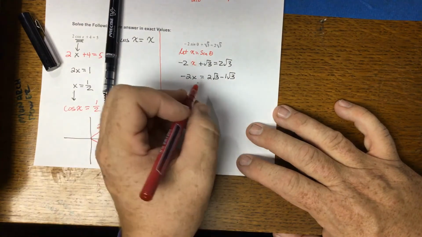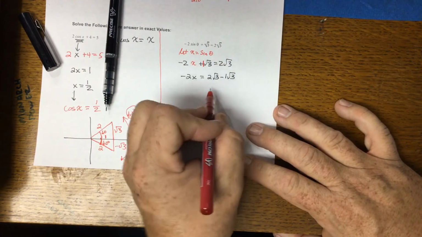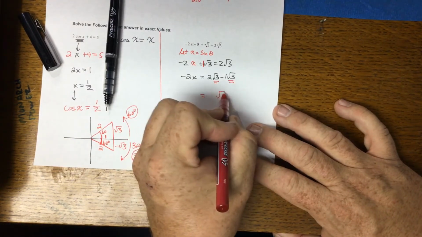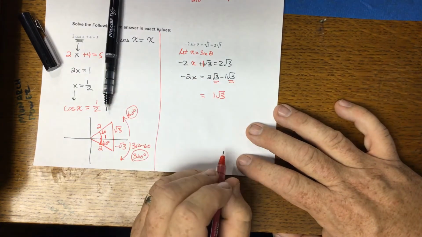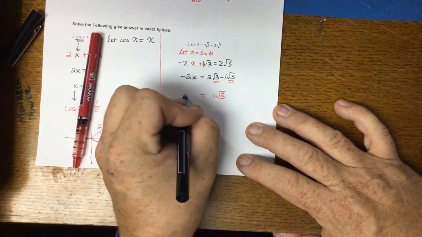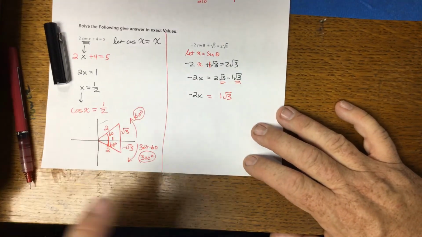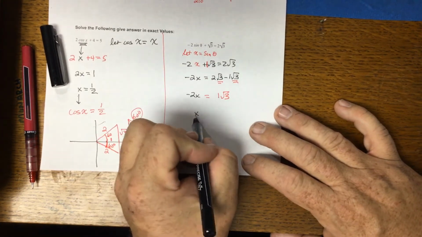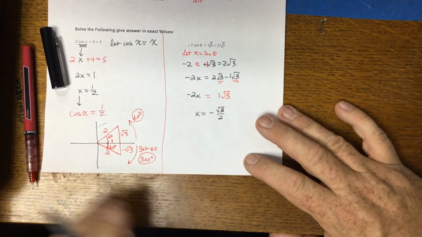Quick little review for you guys: there's an imaginary 1 in front of that. That's where this one came from. These are like terms, so I keep that. 2 minus 1 is 1 root 3. Now I've got negative 2x. Divide by 2. x equals negative root 3 over 2.